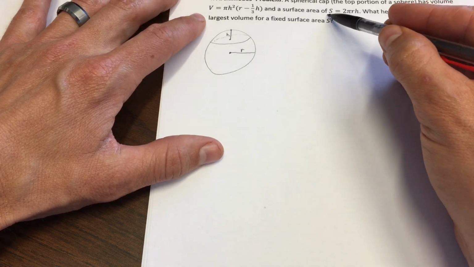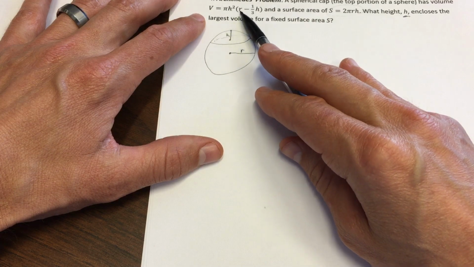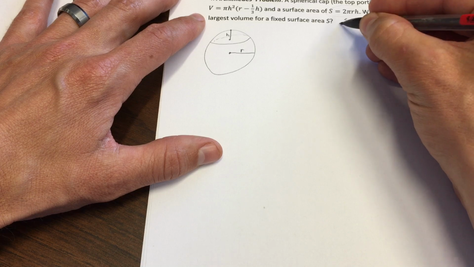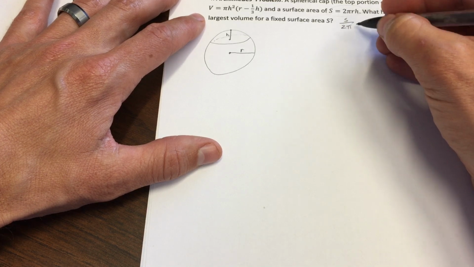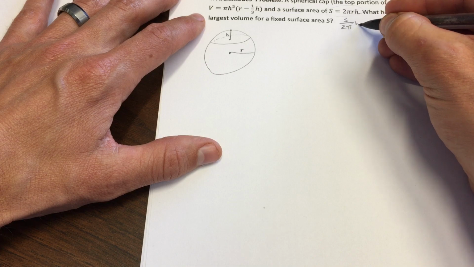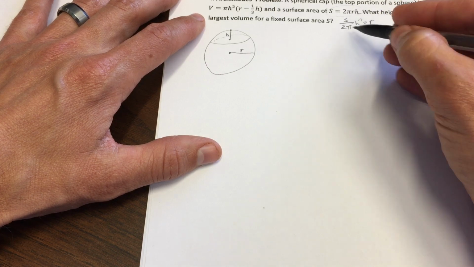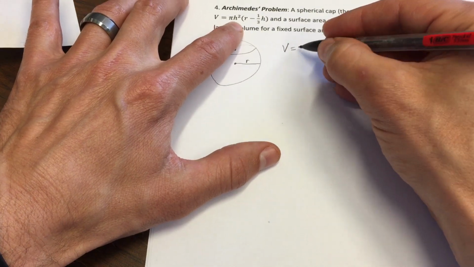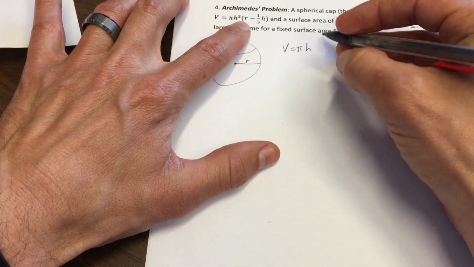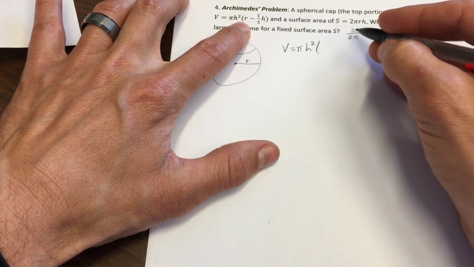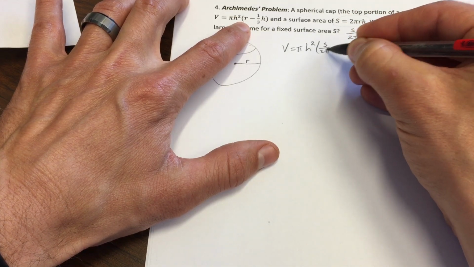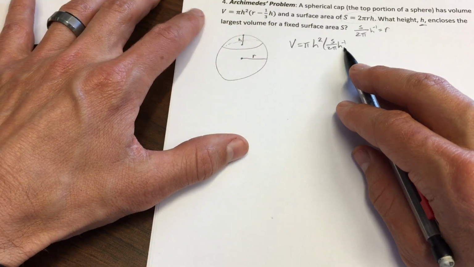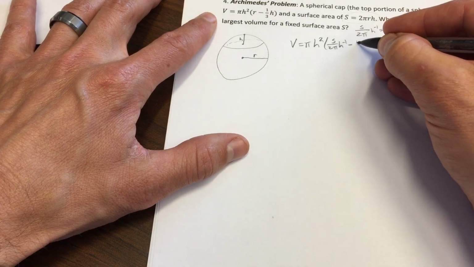So I need to solve this for a particular variable. Note r only shows up once, so maybe I'll take this and say S over 2 pi h to the negative 1 equals r, right? So then I'm going to substitute that in for r into the equation of V. So S over 2 pi h to the negative 1. Notice I could write 1 over h, but I need to take the derivative, so h to the negative 1 is probably easier.